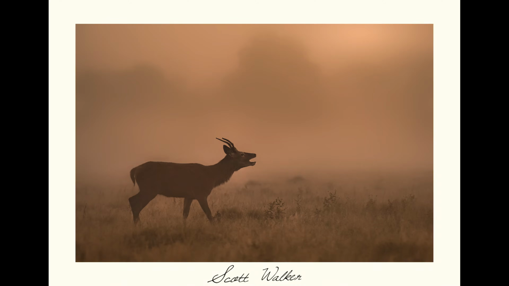If I'd used a wider aperture, they would have just been completely blurred out. And imagine this photo, if you will, where the background is just one uniform colour and you don't see the tops of those trees. It just wouldn't be as good. This photo is brought to life because of the mist and fog, not because of the aperture.